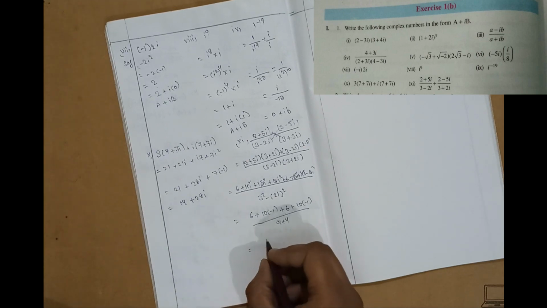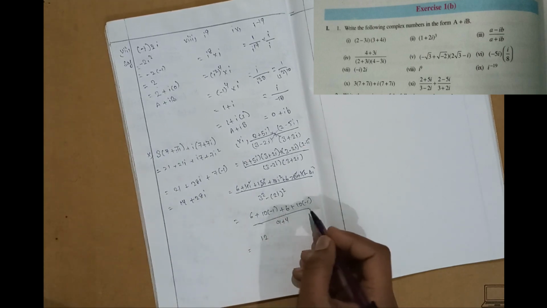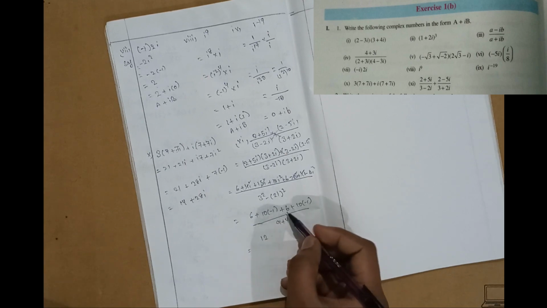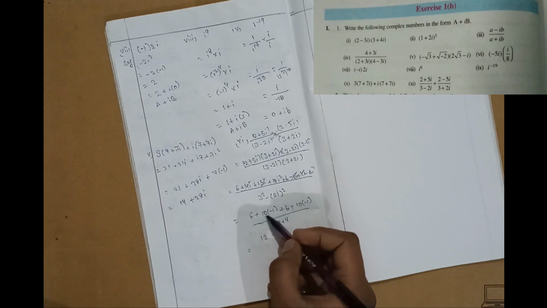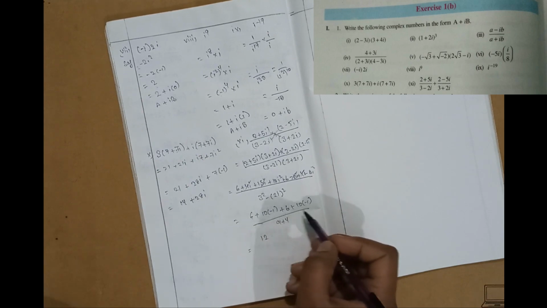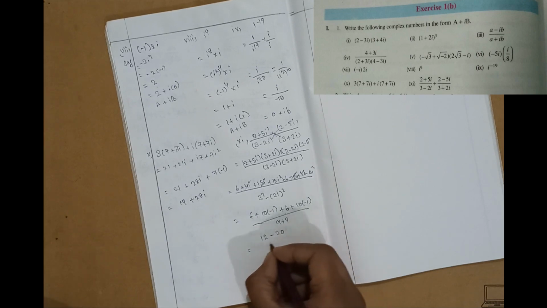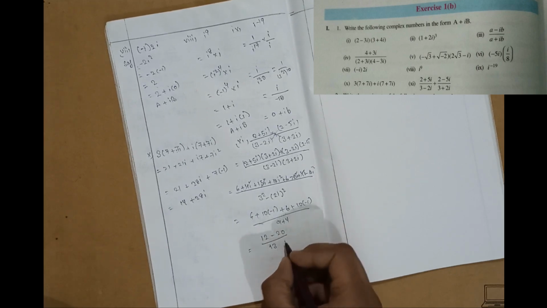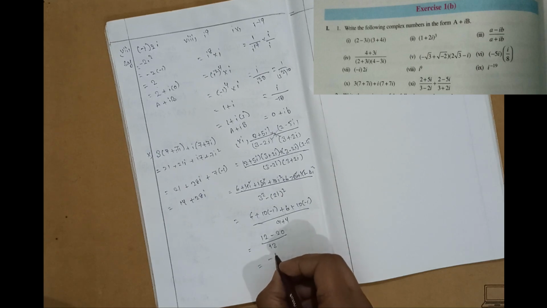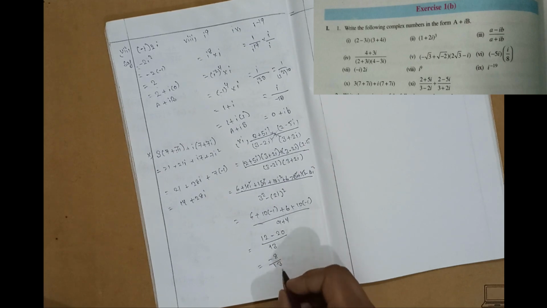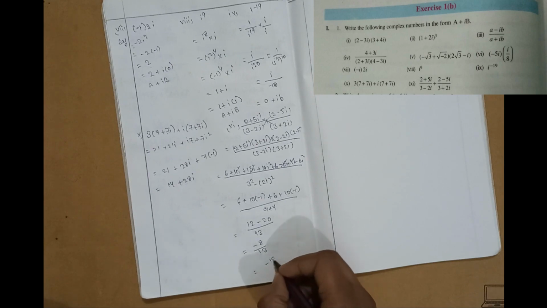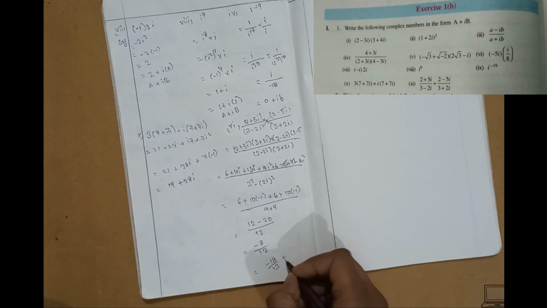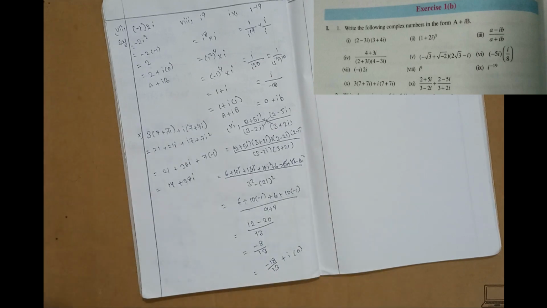Next, 6 plus 6 equal to 12. This is minus 10 and minus 10 equal to minus 20 by 13. The answer is minus 20 plus 12 equal to minus 8 by 13. Therefore the answer is minus 8 by 13 plus i into 0.